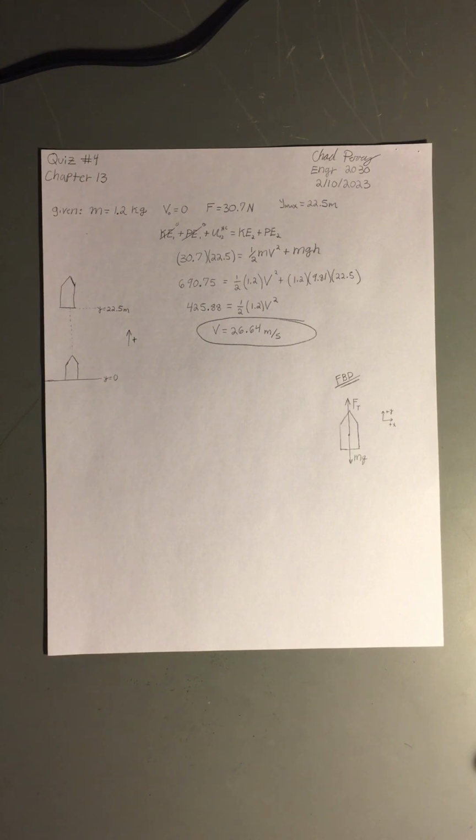Okay, so this is my video for quiz number 4. In this problem, the problem told us that we have a spaceship that is launched upward, and it wants us to find the speed of the rocket when thrust ends. And the question also wanted us to use the energy and momentum methods, which is what we're working on for chapter 13. And so first thing I did for this problem was just list out what was given to us.